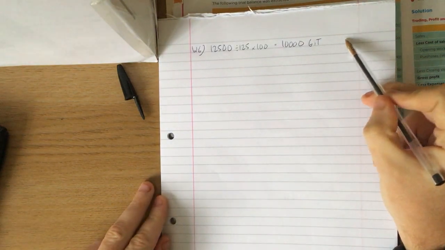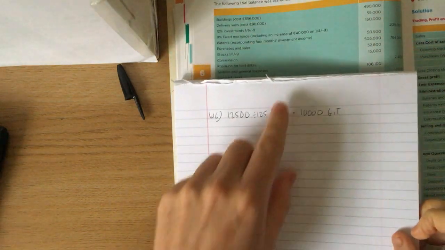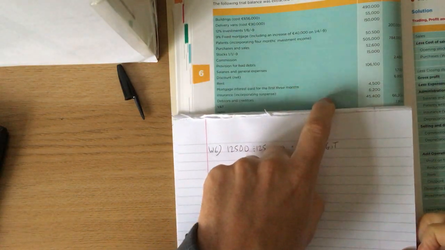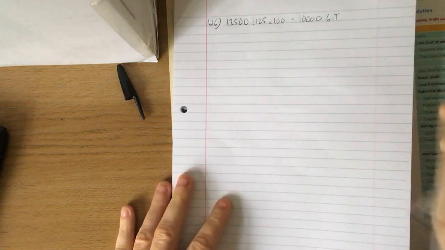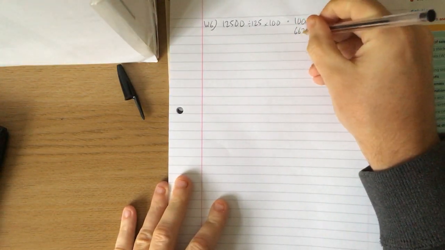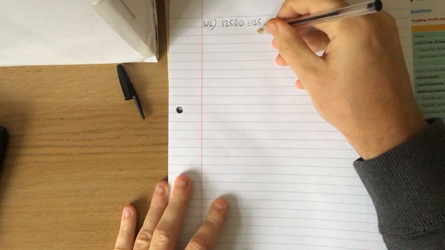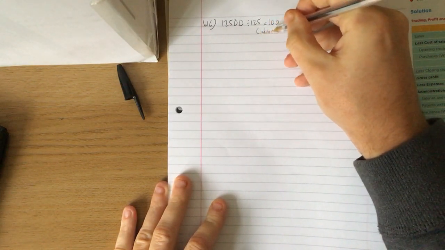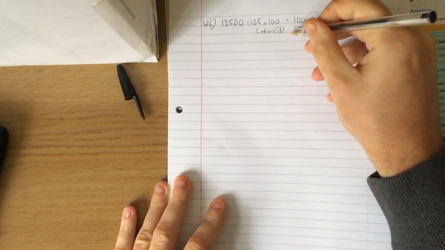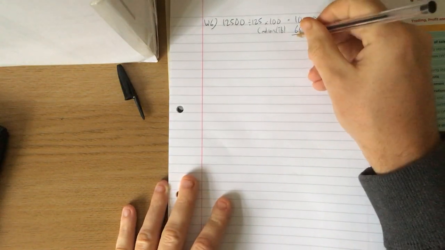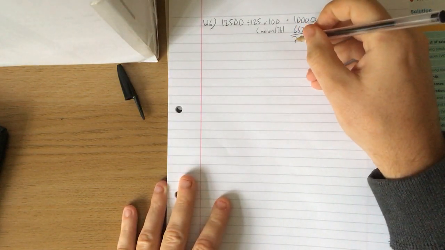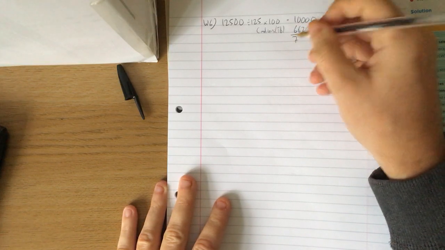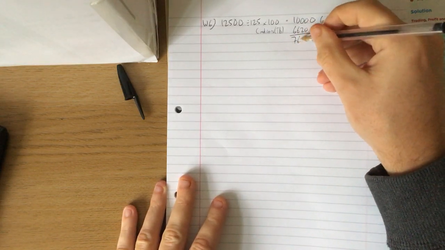You can write here that it's added on to creditors, or you can bring the creditors balance in and work it out, whichever way you prefer to do it. So 66,200 is the creditors number from the trial balance. Add those together and you get 76,200, your new creditors figure.